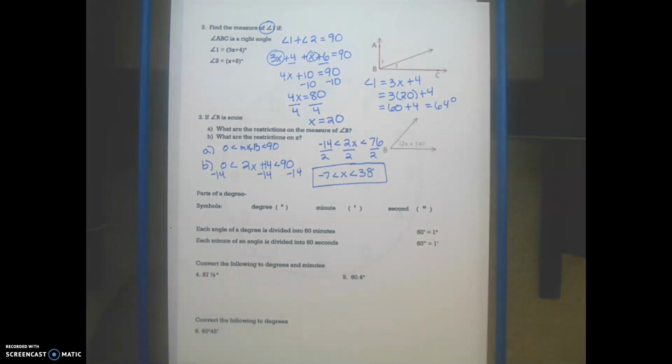All right, now transitioning into something other than angles, we are talking about degrees, minutes, and seconds. So each degree of an angle is divided into 60 minutes, and each minute of an angle is divided into 60 seconds. So 60 minutes are in a degree, 60 seconds are in a minute.